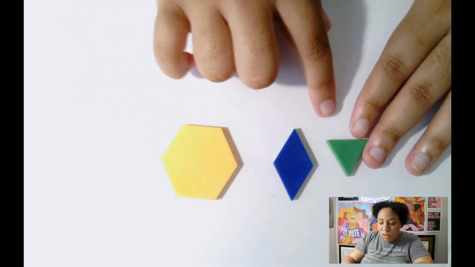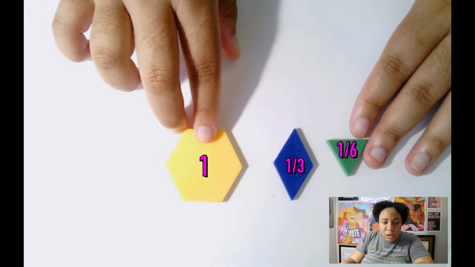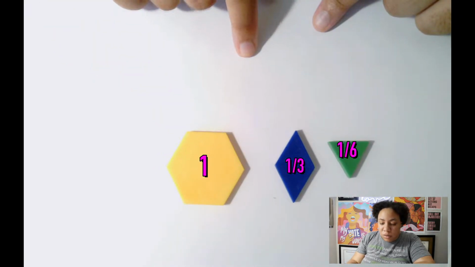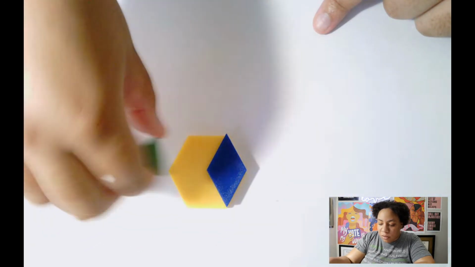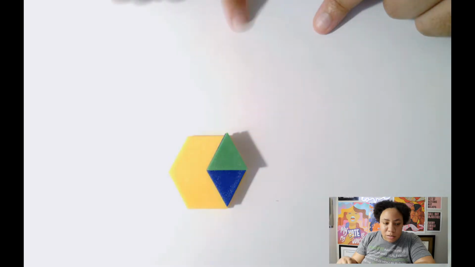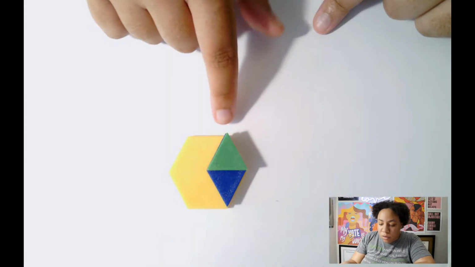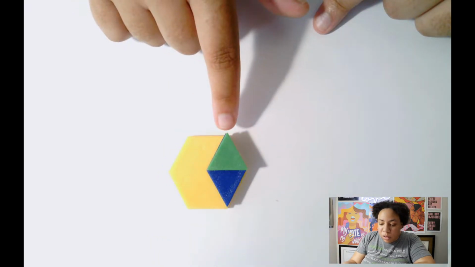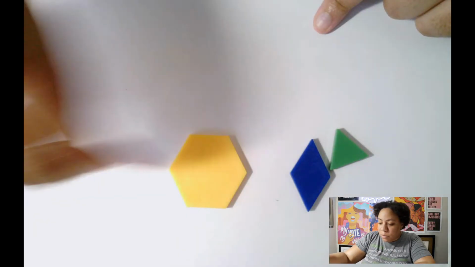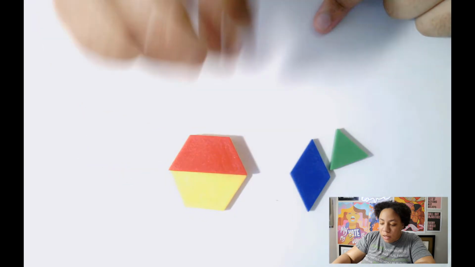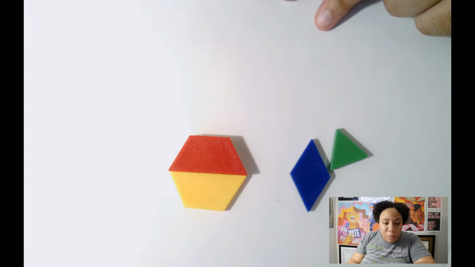So you're seeing the different relationships between the different fractions so that students can see this. And I would go as far as overlaying them just like I did with the fraction tiles so that they can see the relationship. If this is 1/3 of this whole thing, that means that this triangle has to be 1/6. So making that relationship, and then the trapezoid is going to represent a half.